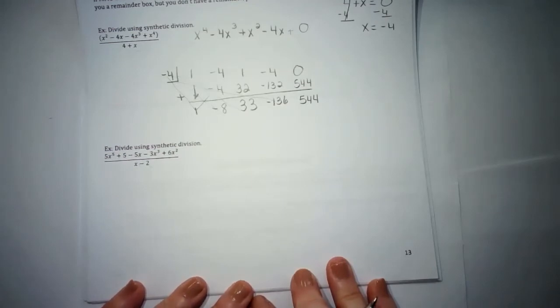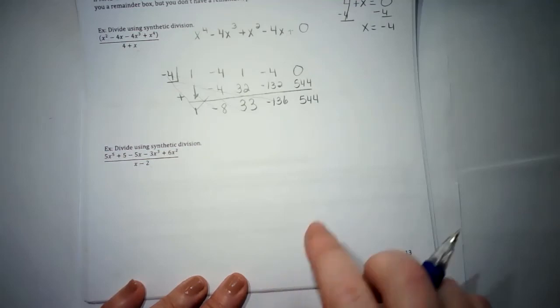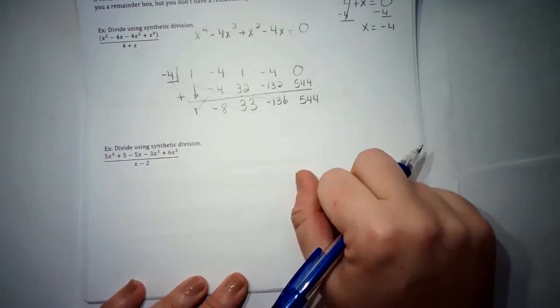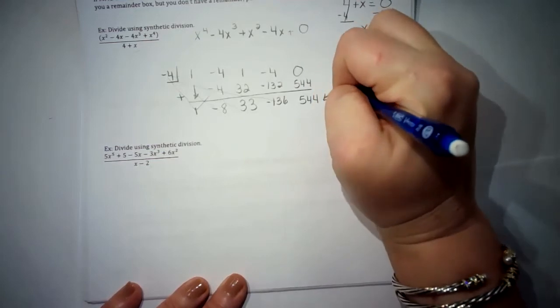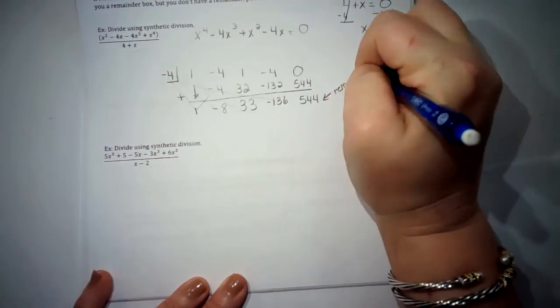Everybody agree with that? It is not an answer. What would I have to have for him to be an answer? 0, so definitely not. So this is my remainder. We'll deal with him in a minute.